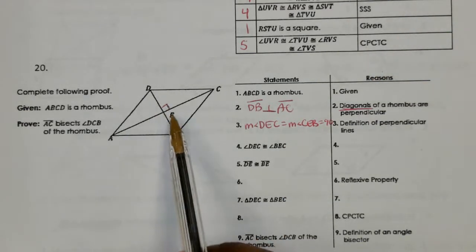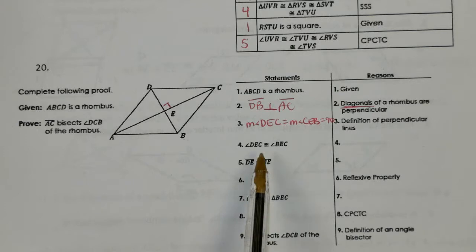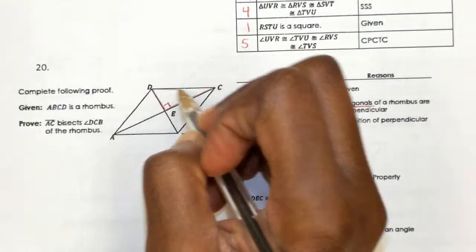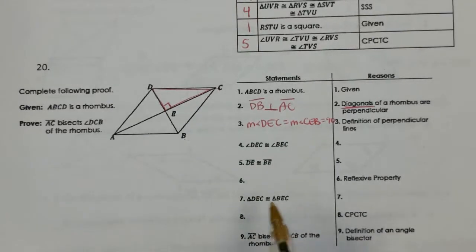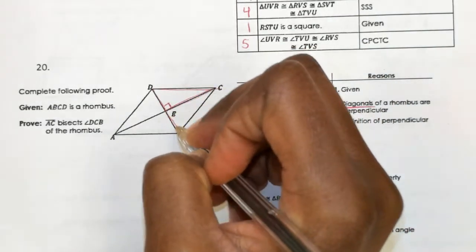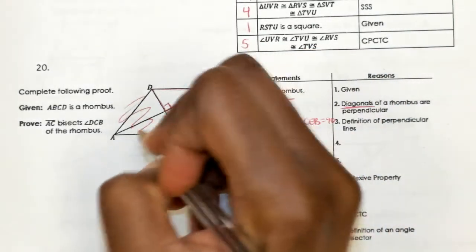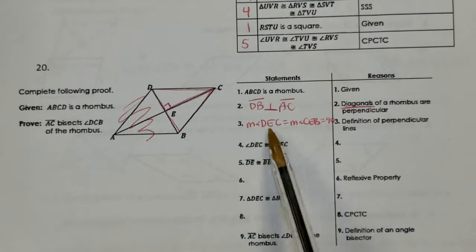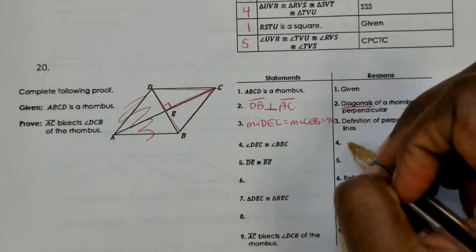All of these angles are 90, but I only wrote 2 of them because I already kind of know this proof is going towards proving this triangle DEC congruent to BEC. So I'm not so concerned about what's going on over here, even though these also would be equal to 90.